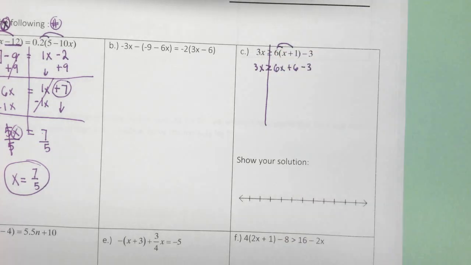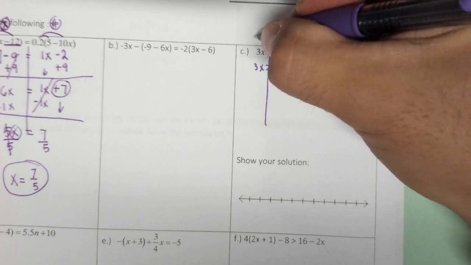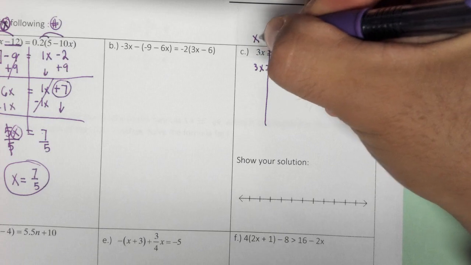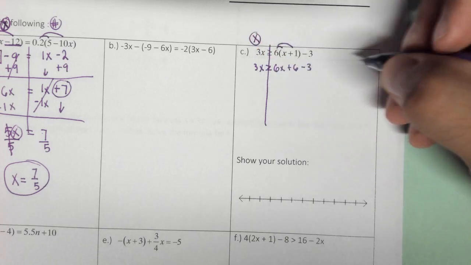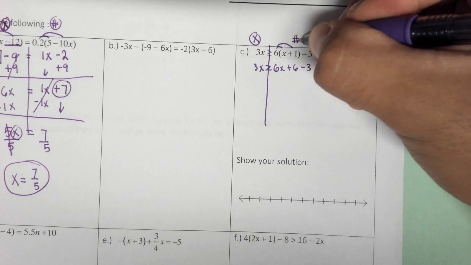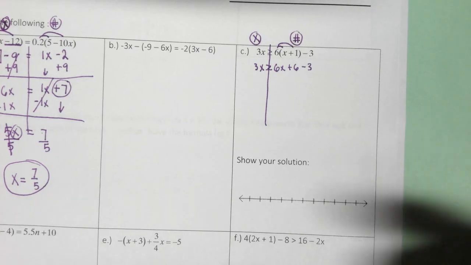I bring everything else down. Okay, so that's my first step so far. And then just like before, I can label my sides. I'm going to go ahead and label this one X, since the X's are already by themselves over here. I'm going to label this side numbers. And again, I always go one side at a time.